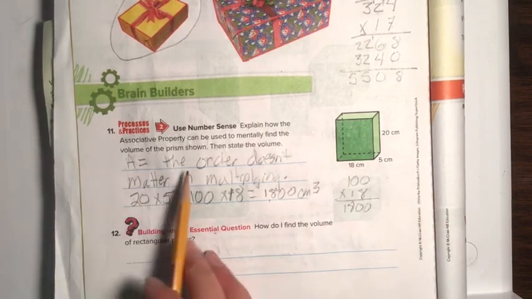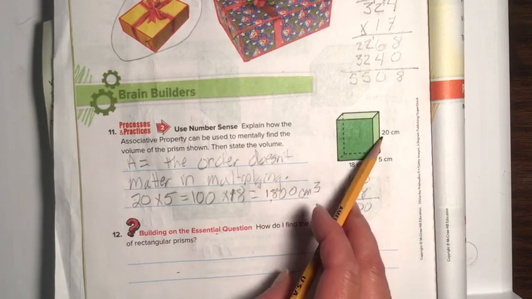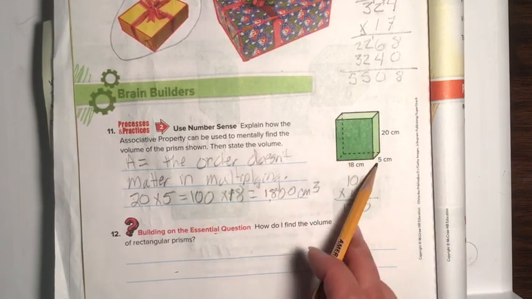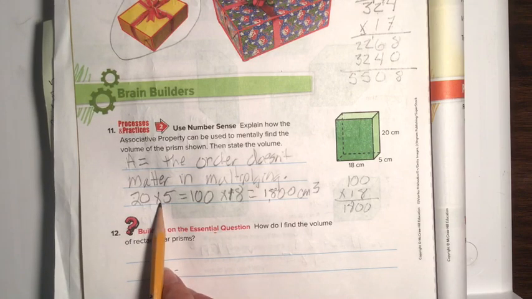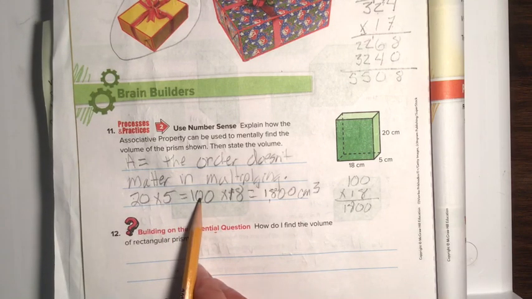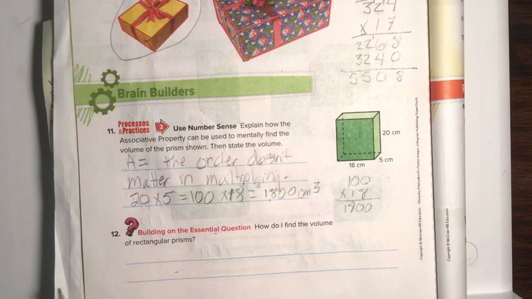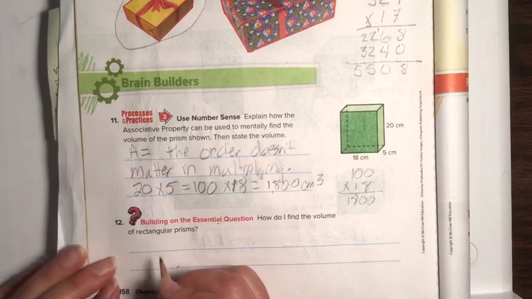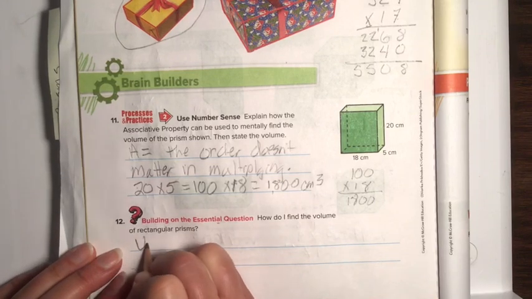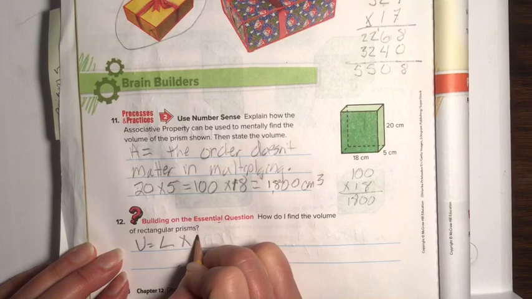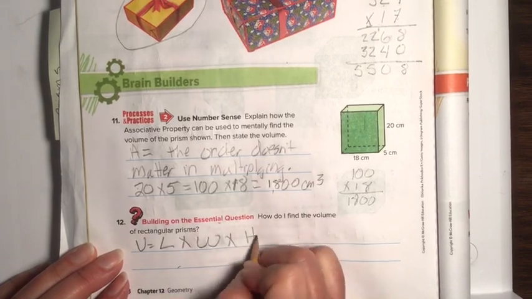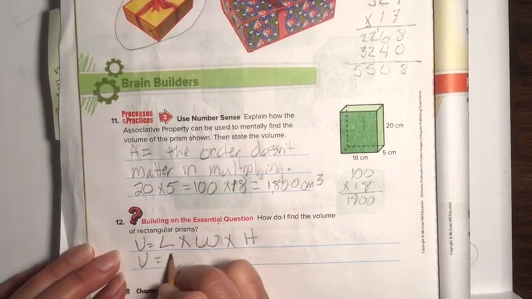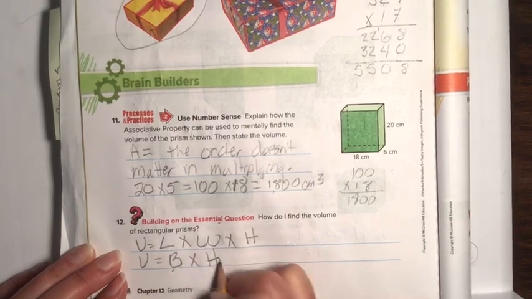So the associative property, the order doesn't matter in multiplication for this problem. So we can do mentally what's easier. Just like we talked about, 20 times 5 is easier in our head to put together. Equals 100, 100 times 18, 1800 cubic centimeters. All right, number 12, how do I find the volume of rectangular prisms? We do volume equals length times width times height, or volume can also be base times height.